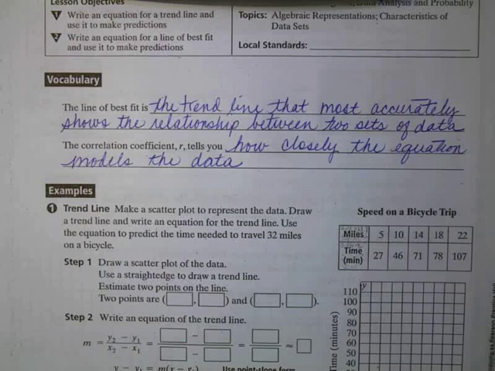Okay, make a scatter plot to represent the data. Draw a trend line and write an equation for the trend line. Use the equation to predict the time needed to travel 32 miles on a bicycle. So first of all, we want to draw a scatter plot of the data. Use a straight edge to draw a trend line and estimate 2 points on the line.